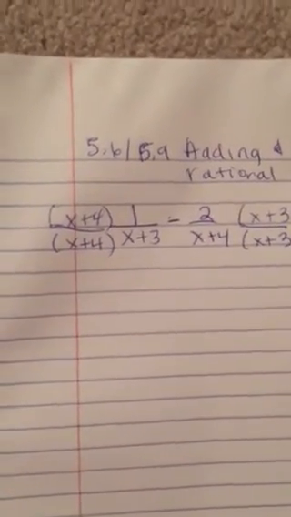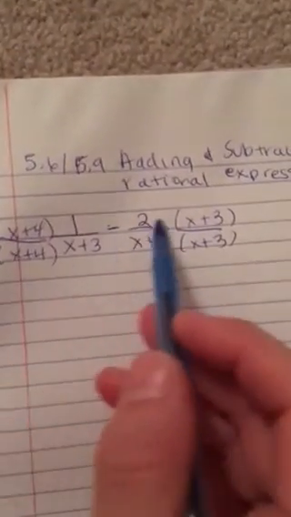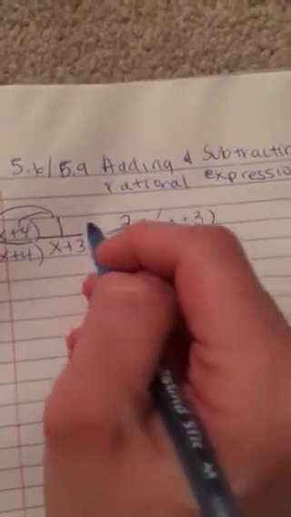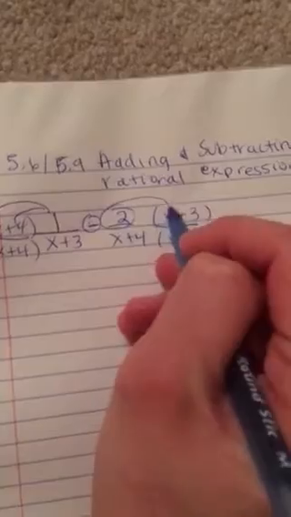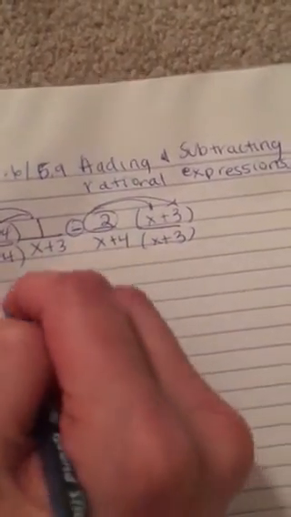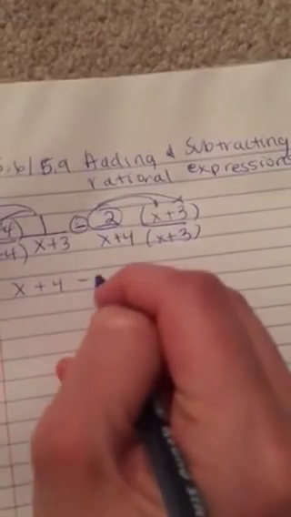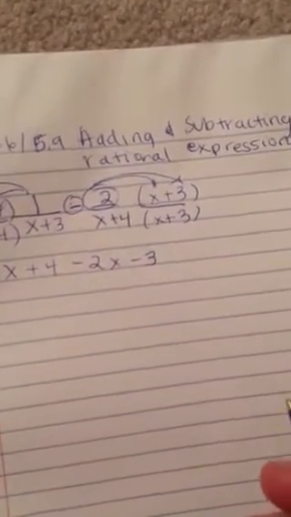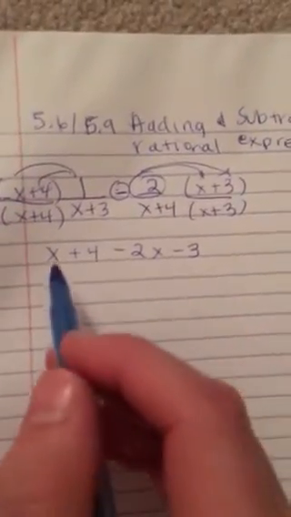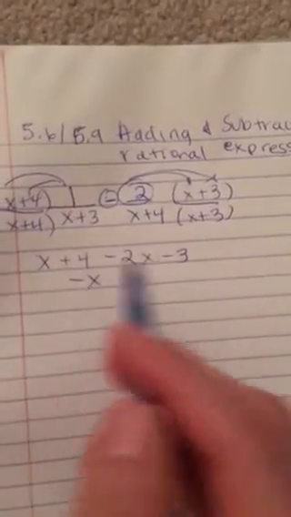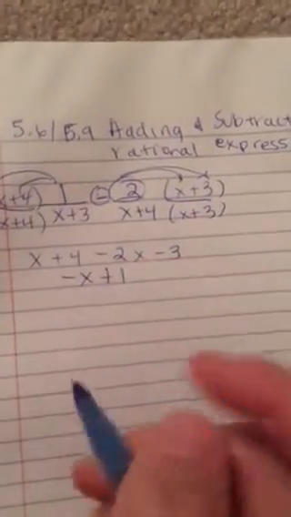All right, so I want to concentrate on simplifying my numerator. So I'm going to distribute the 1, and don't forget that negative. I need to distribute the negative 2. Okay, so we got x plus 4 minus 2x minus 3. And I think that can go one more step. X minus 2x is negative 1x, and 4 minus 3 is also a positive 1.